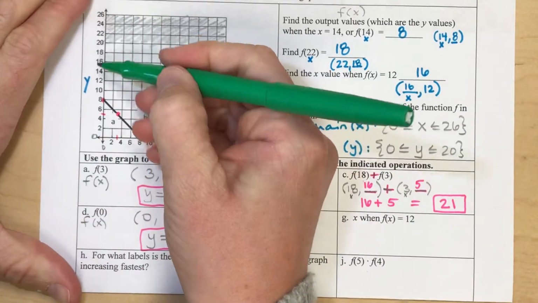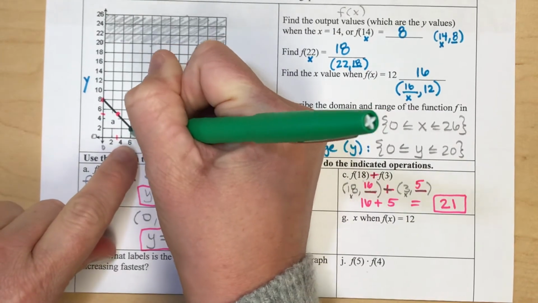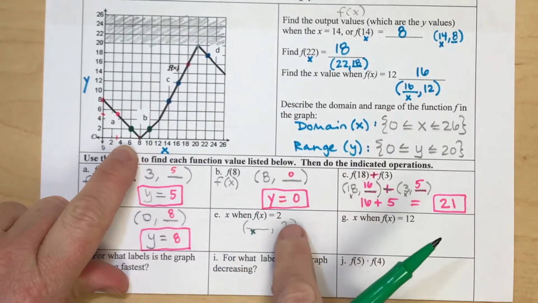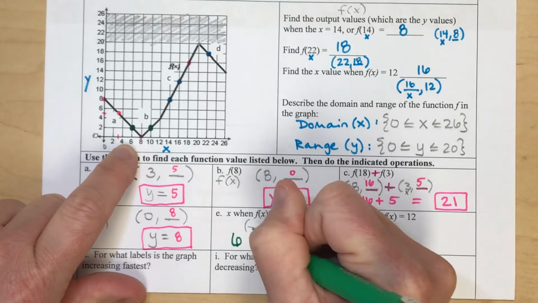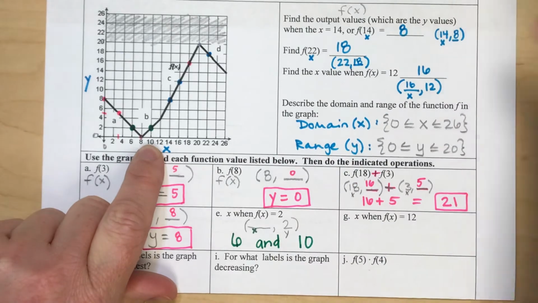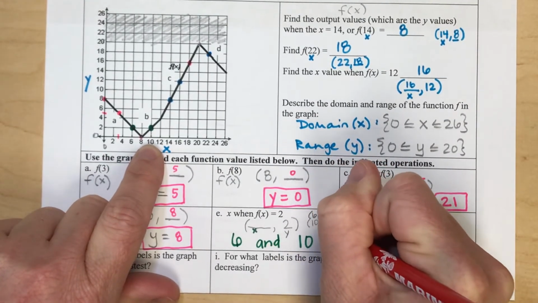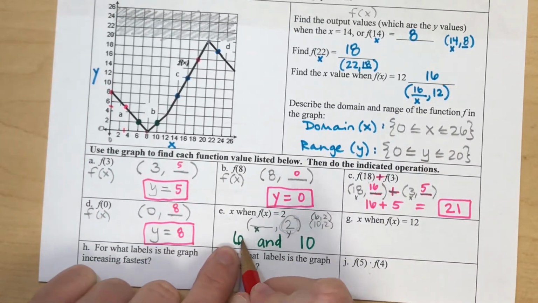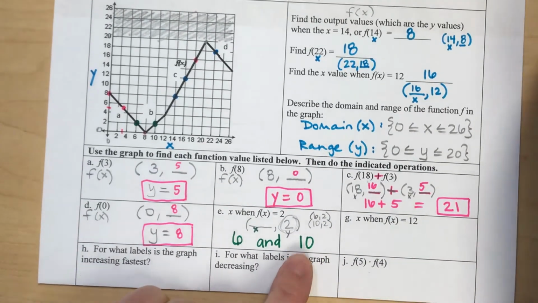So now on my y-axis, I'm going to find 2, and I'm going to go over and see what point on my graph that could be. Oh, look, there are actually 2 places where you get an output of 2. So one of those inputs could be a 6, and the other place where you get an output of 2 would be an input of 10, meaning there is a point 6 comma 2 on the graph, and there is a point 10 comma 2 on the graph, both having an output of 2. So the input x of 6 and the input x of 10 would give us an output of 2.